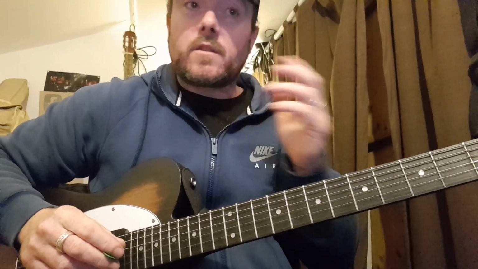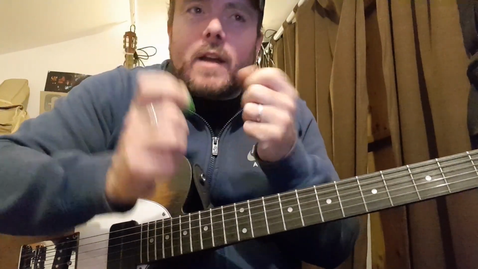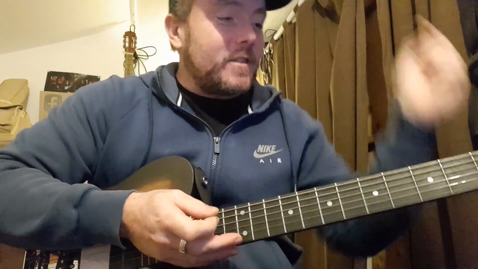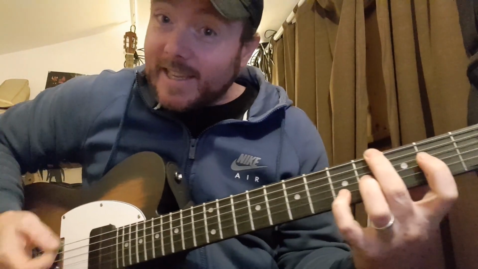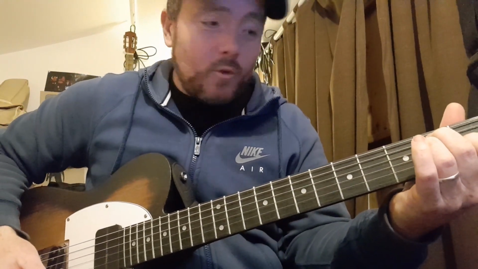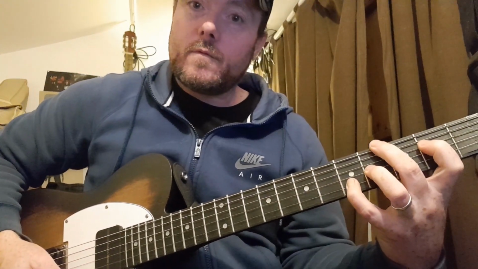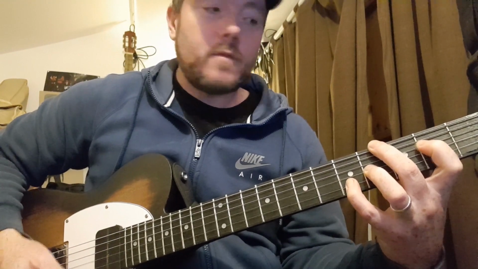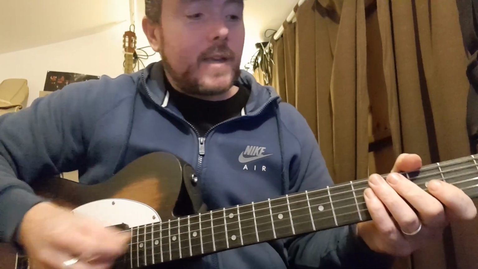Now, another cool thing I like to do is use what is called an inversion. So changing the order of the notes around. If you put the third in the root, for instance, you can come up with chords like this. So this is an E major with the third in the root inversion. And you can do the same thing with the A.